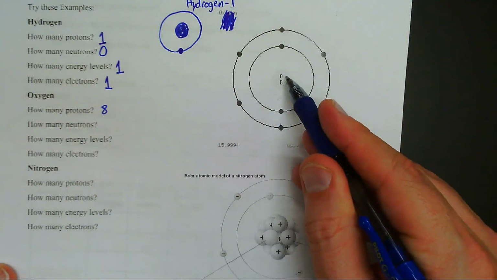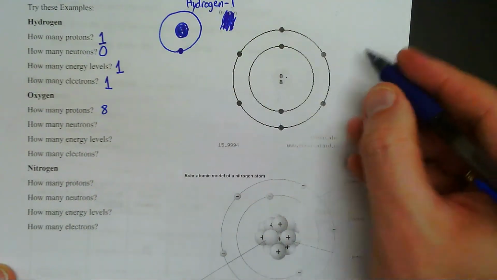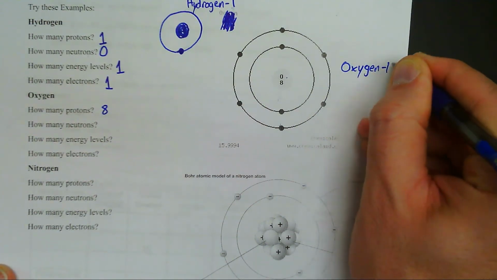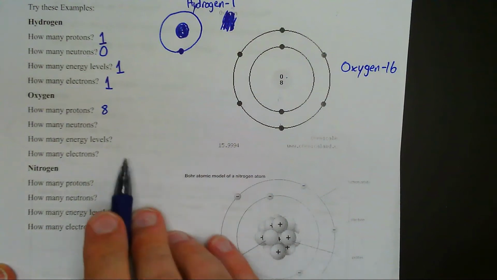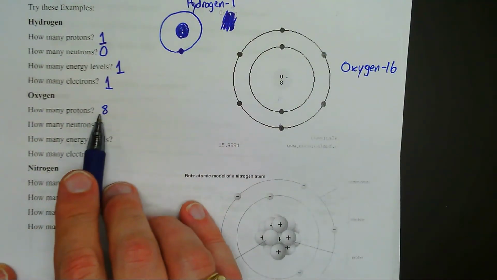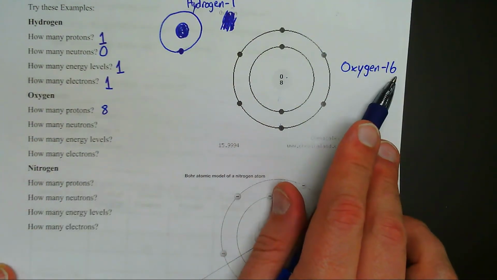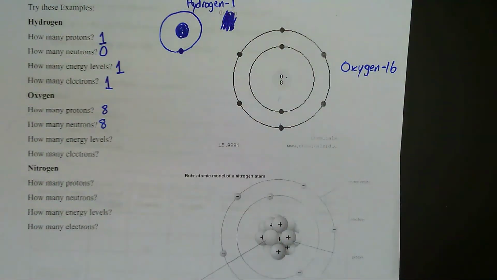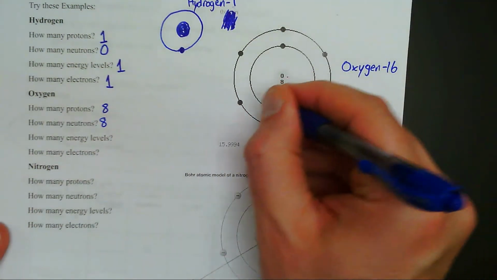I'm not 100% sure what this was supposed to do, but let's pretend like it's oxygen's most common isotope, which is oxygen 16. Well, if it has 16 as the mass, what's 16 minus 8? Well, that's 8. Okay, how many energy levels does this have?